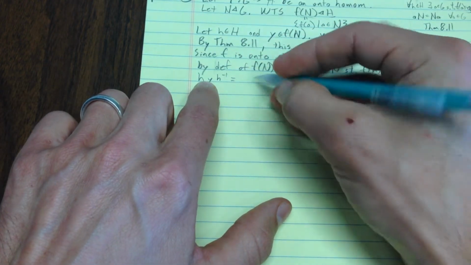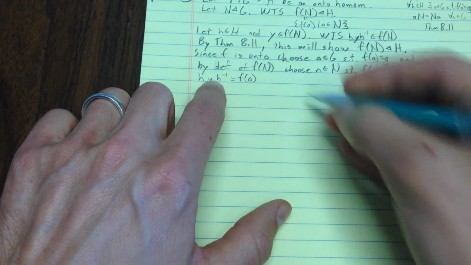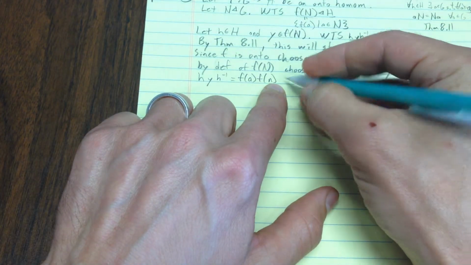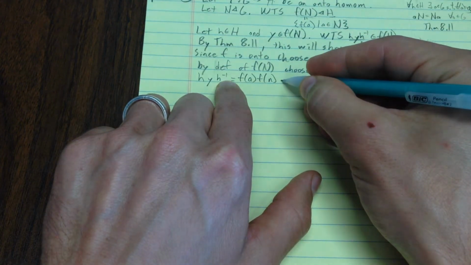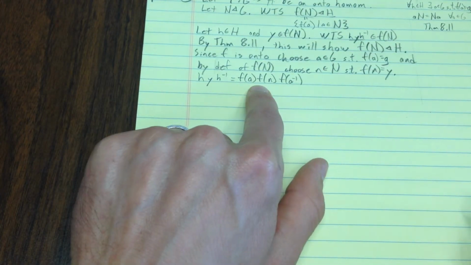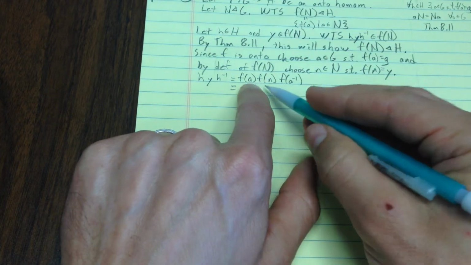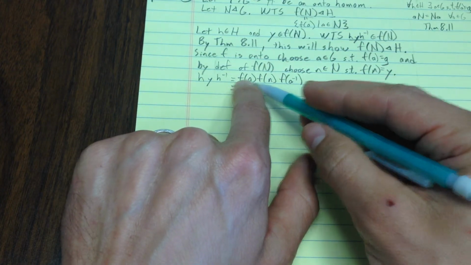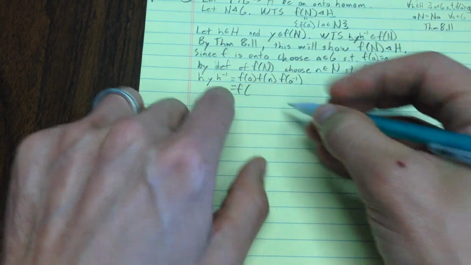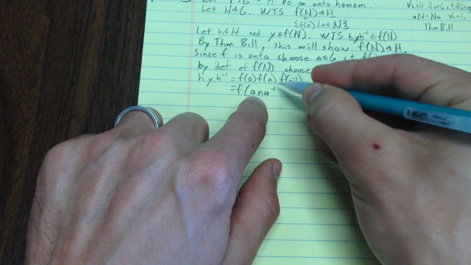H is equal to F of A, Y is equal to F of n, and H inverse is equal to F of A inverse. Remember, that's a property of homomorphisms. Since this is a homomorphism, I can put these things together. You could do this in two steps, but I'll use the homomorphism property twice. F of A n A inverse.